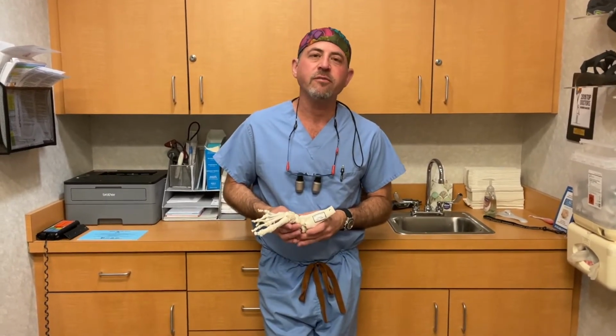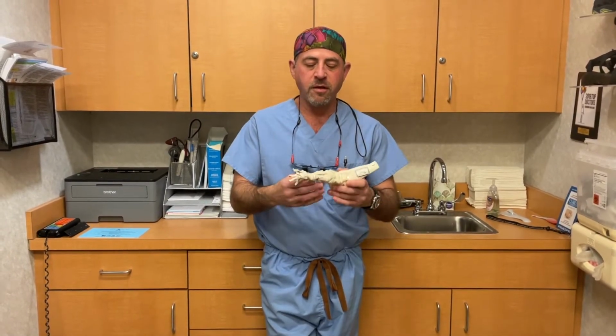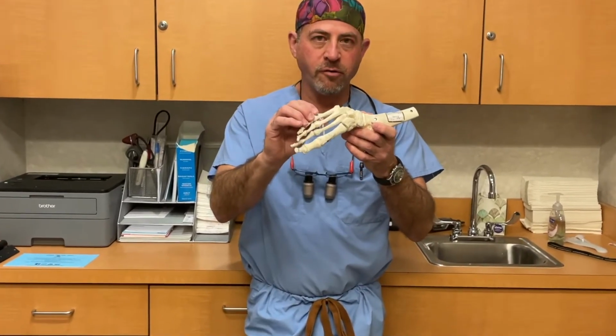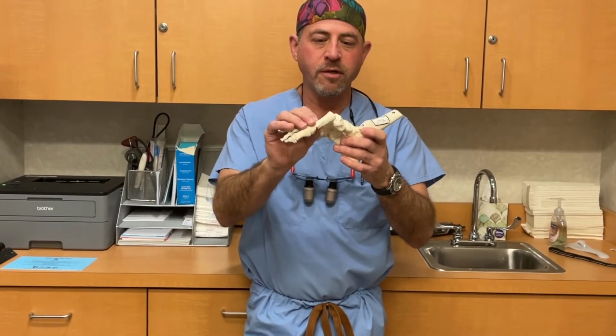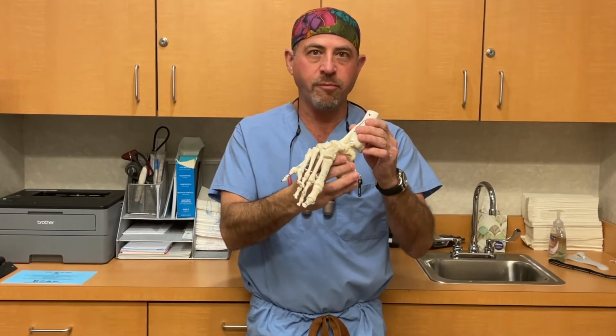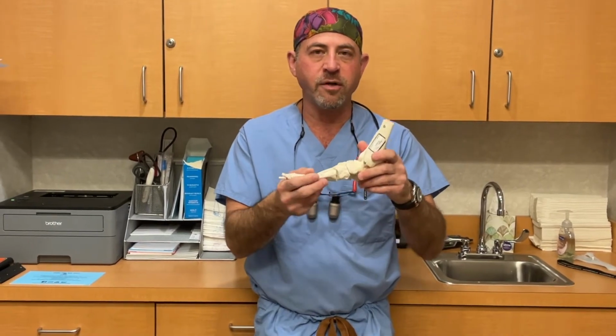What that means is when you break a bone, and in my world usually it's the foot bone, one of these metatarsal bones are commonly broken. Sometimes a toe bone is broken. Sometimes the ankle bone breaks if you twist your ankle, and of course any of these other 27 bones can be fractured.